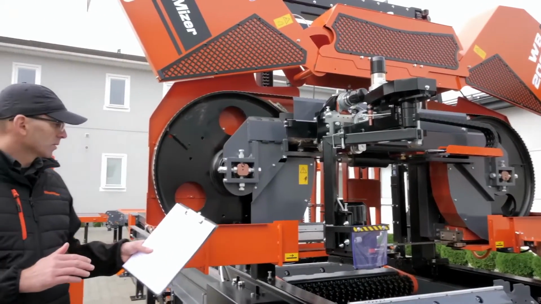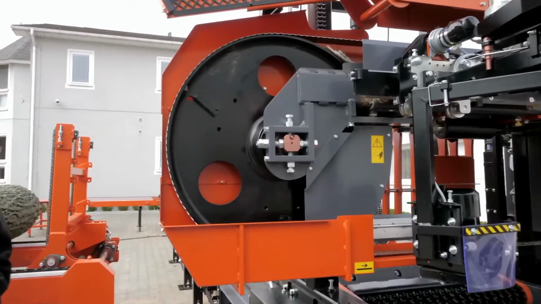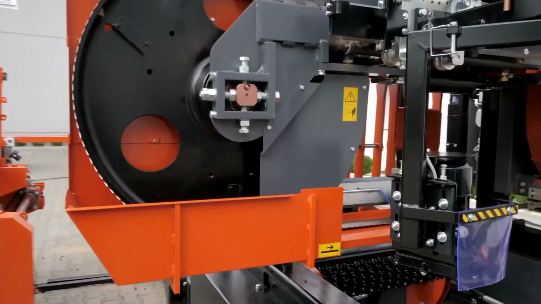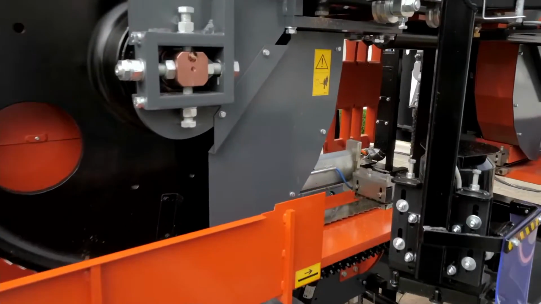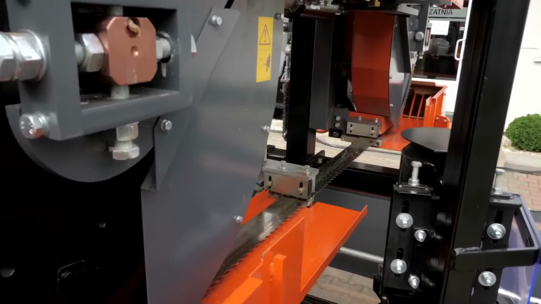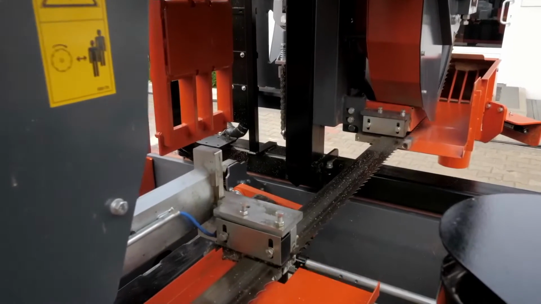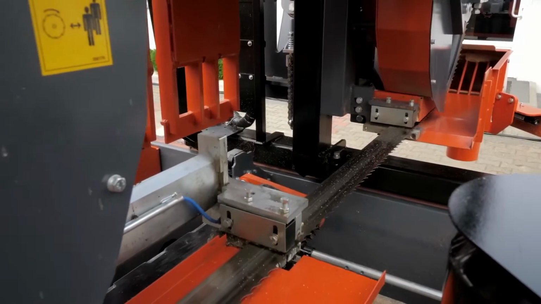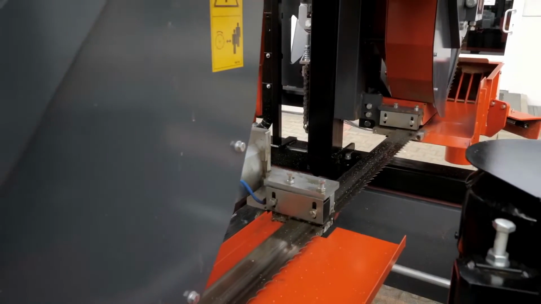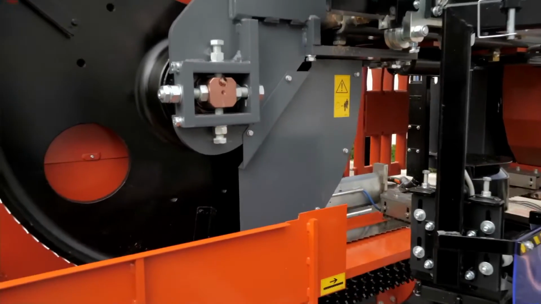The blade is supported by 2 blade guides. There are 2 blocks for guiding, for supporting the blade. And here are the differences. The 2-inch, 50 millimeter blade is supported with blade guide rollers. So here we have a similar situation to standard regular sawmills. The 75 and 100 millimeter wide blade is supported by blocks.